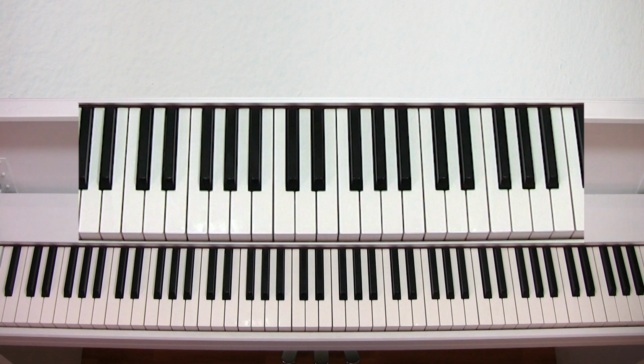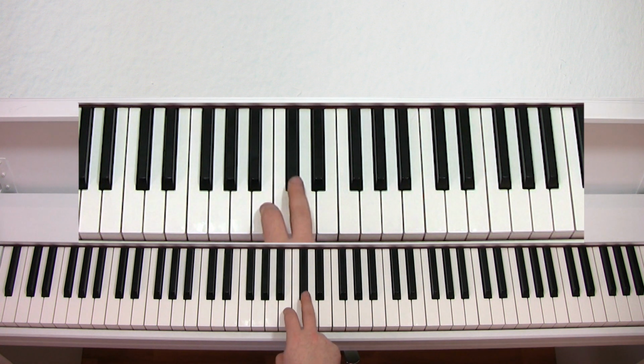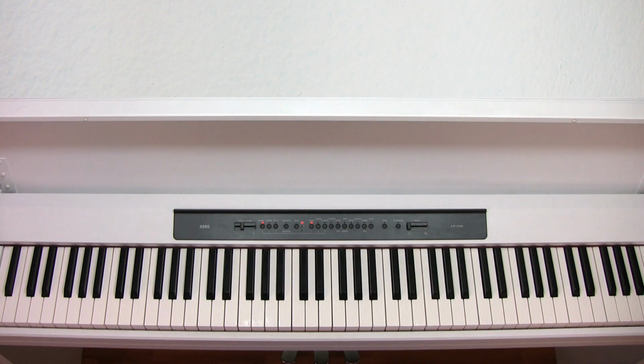Just don't forget that whole steps can be both black keys and white keys. A whole step is also the second smallest interval on the piano.